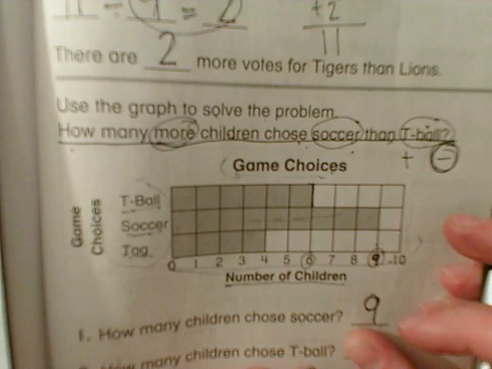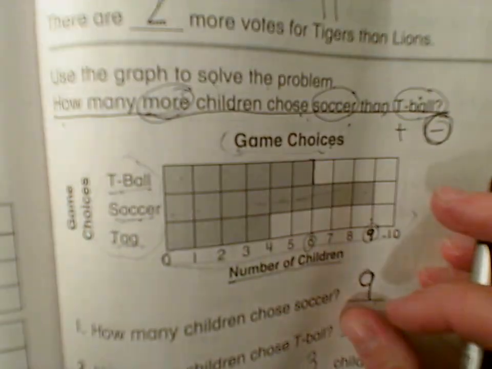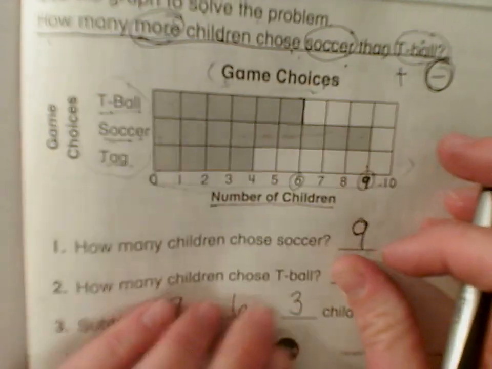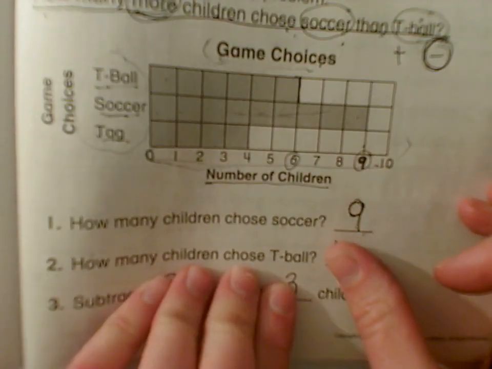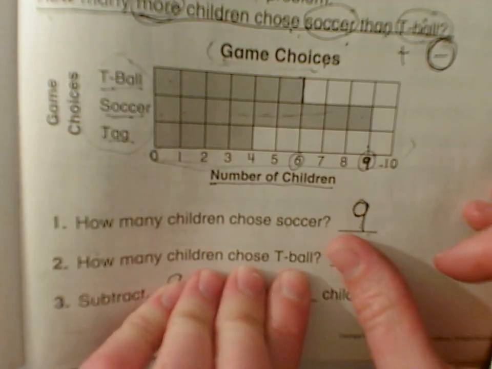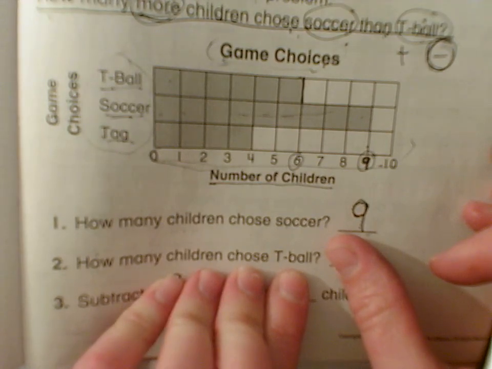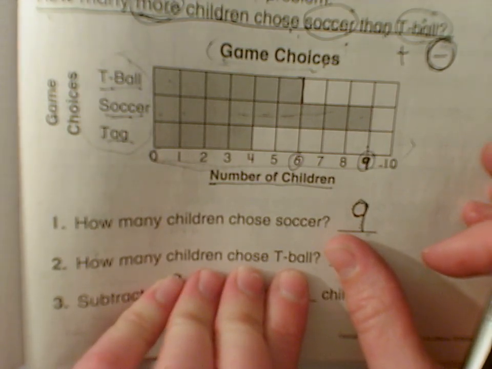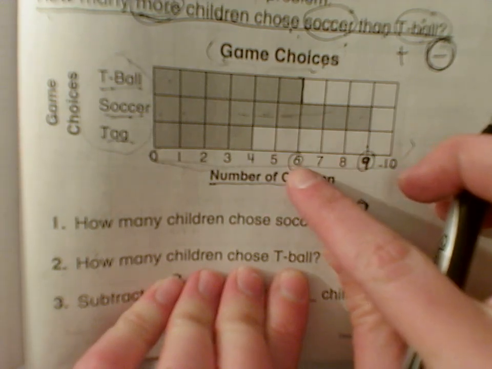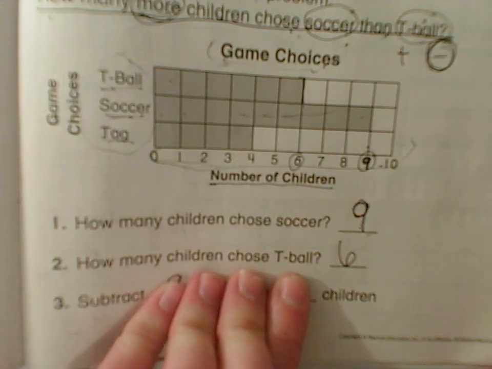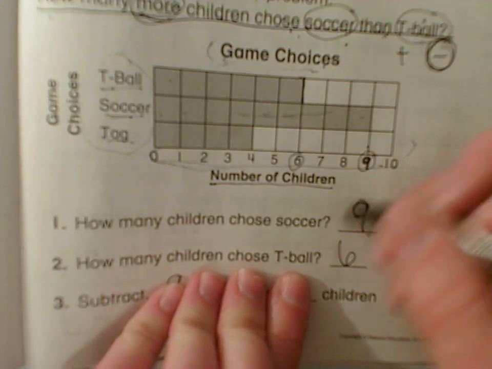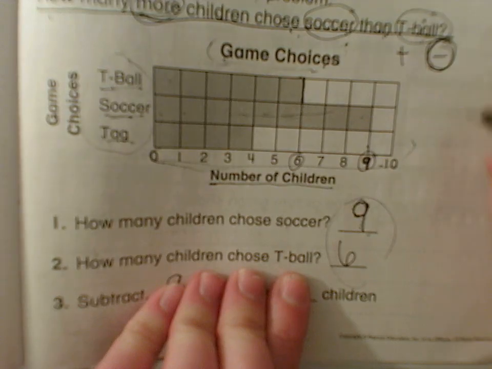Okay? Pause this video if you need extra time. Next, I want you to do number 2. See if you can do that one by yourself. How many children chose t-ball? Yep, 6 is our answer. So we need to find the difference of these 2 numbers. So we are going to subtract.